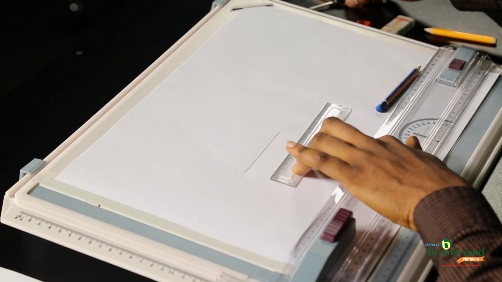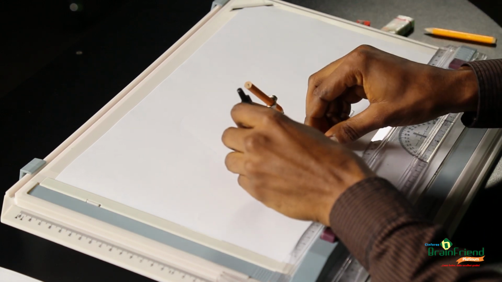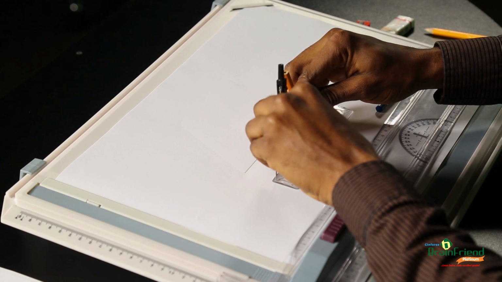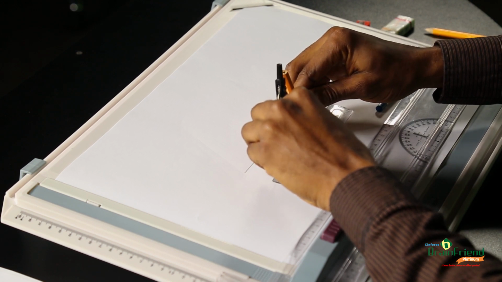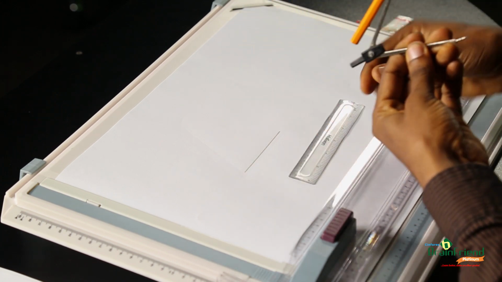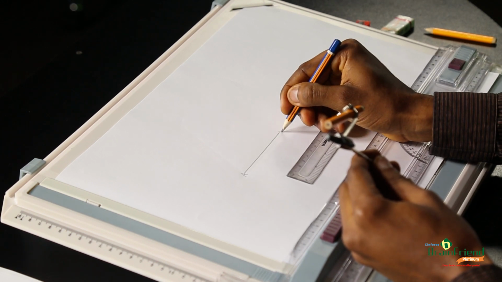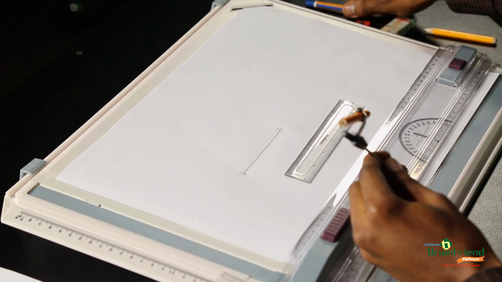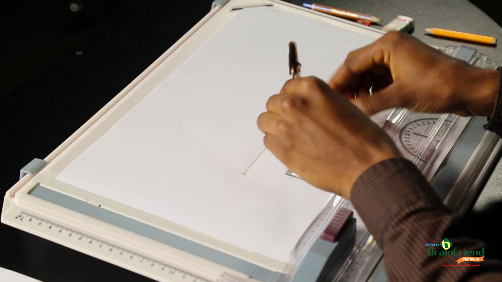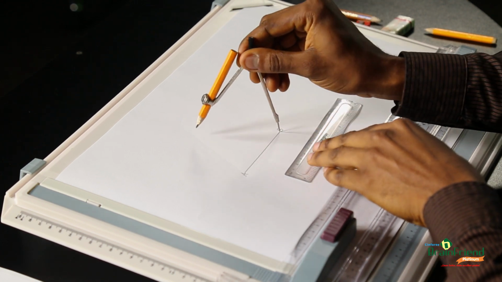Then pick your compass and measure 8.5 cm on your ruler. Call this point point A and this point point B. With the measurement 8.5 cm, pin your compass at point B. Draw an arc above.